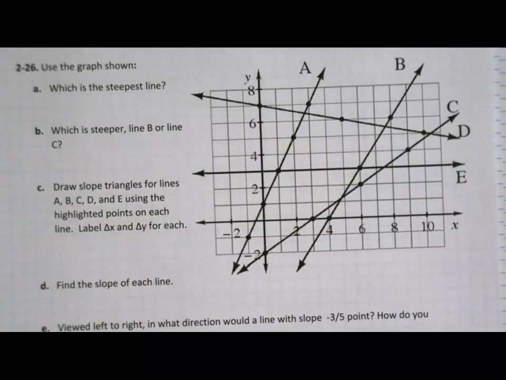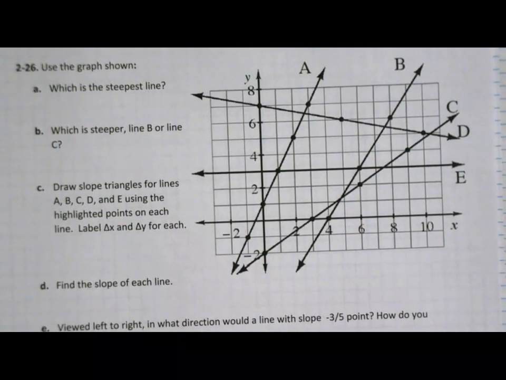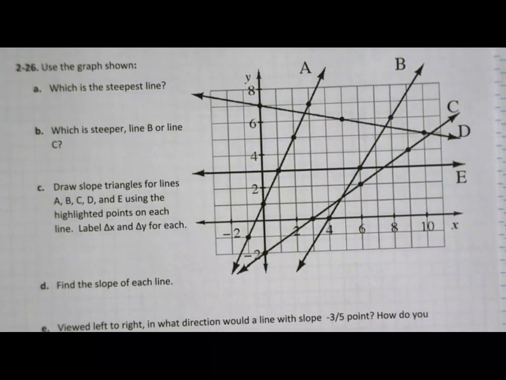So if you are feeling comfortable, please pause the video right now. Go through and do your slope triangles for each of these 5 lines, and then find the slope for each one. And then come back and check your answers. If you're not quite so sure, I'm going to work through some lines. I would encourage you to watch me work through a couple.